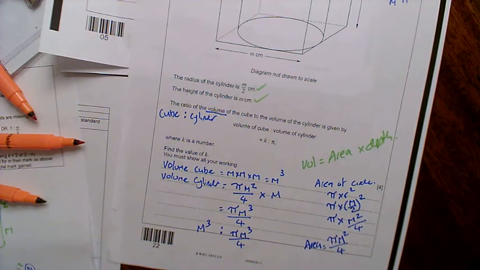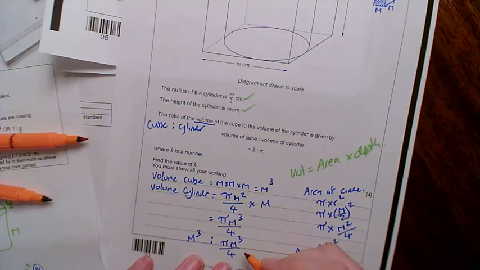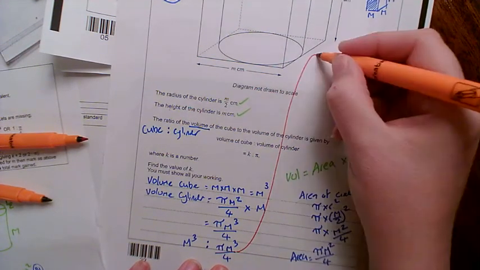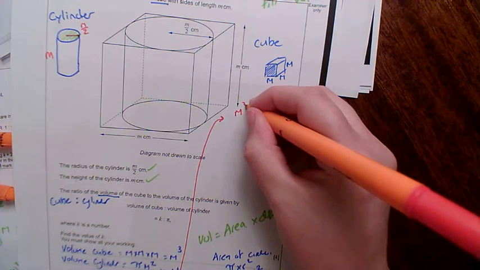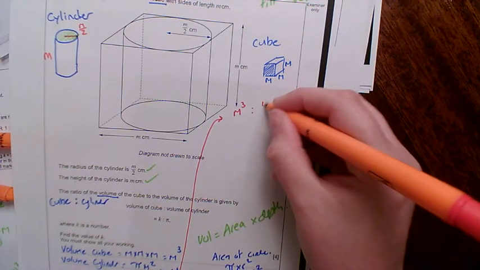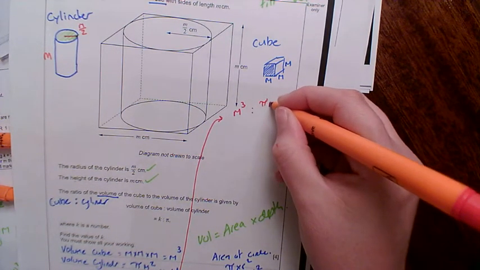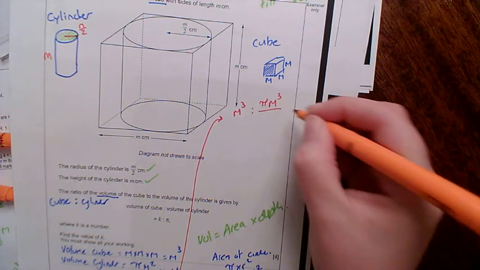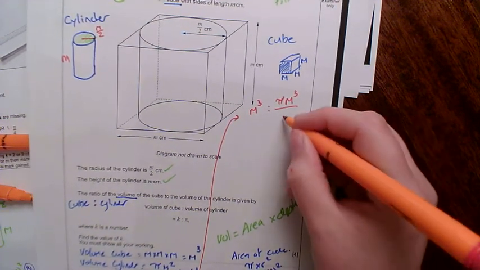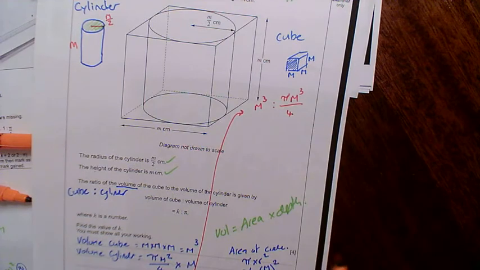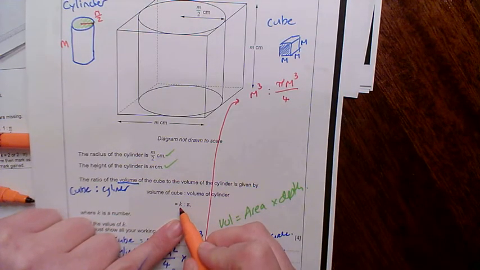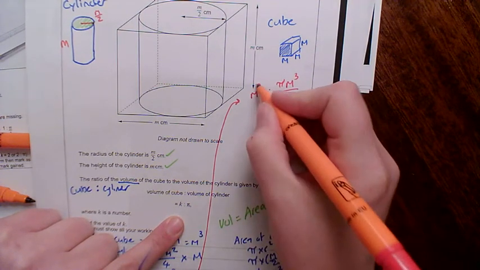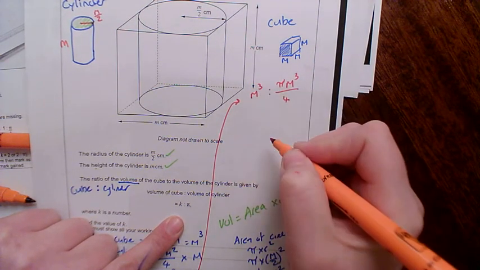Okay, I've run out of room on this page, so I'm just going to squeeze my work in up here. I think on the actual paper you get a whole other page. So start again with my formula, which was my ratio, which was m cubed to pi m cubed over 4. Right, now the ultimate goal here is to get k down to just a number, and so that's this m cubed. I need to get it down to just a number.